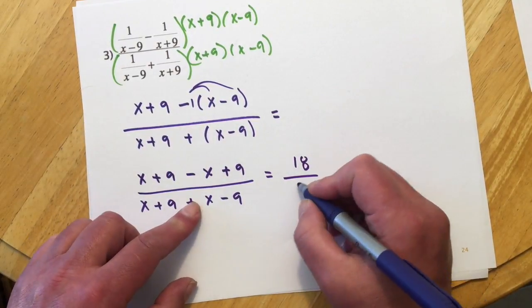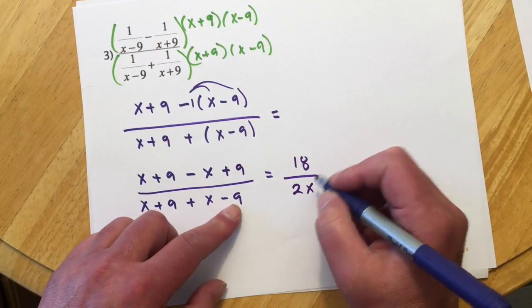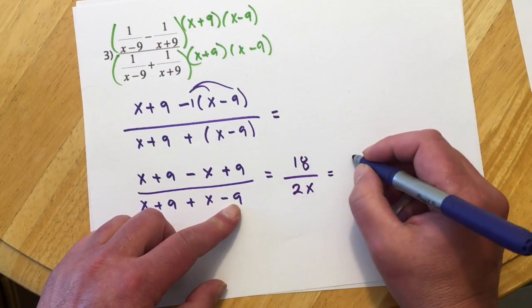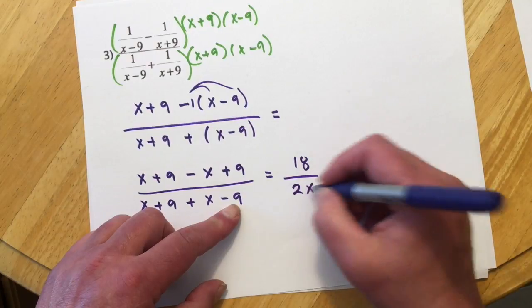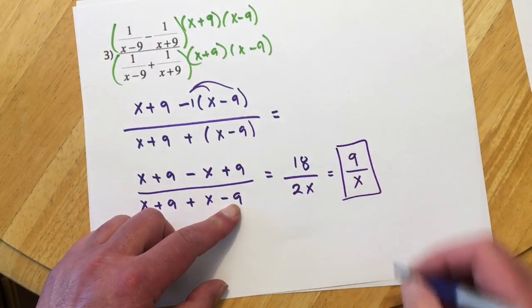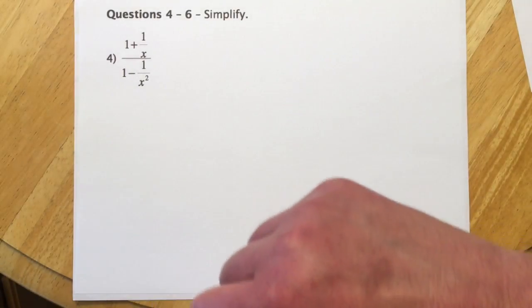And then x plus x would be 2x, plus 9 minus 9 is gone. And 2 goes into 18 9 times, so I can do a little reduce there. I have 9 over x. Okay, these next three would be for you guys.